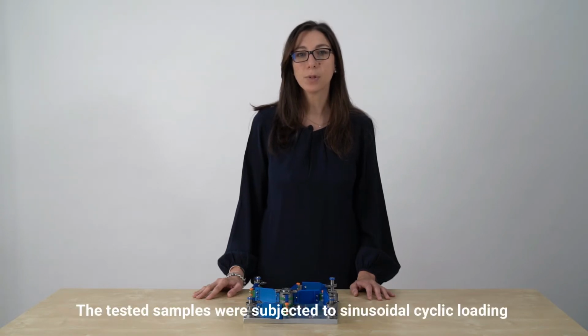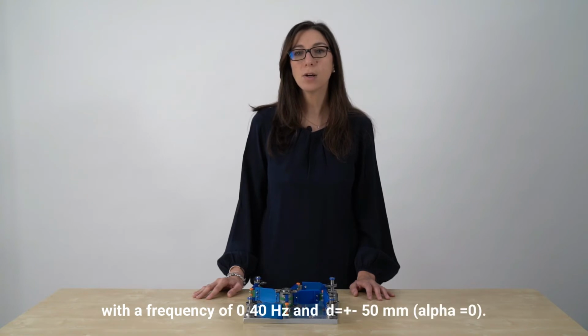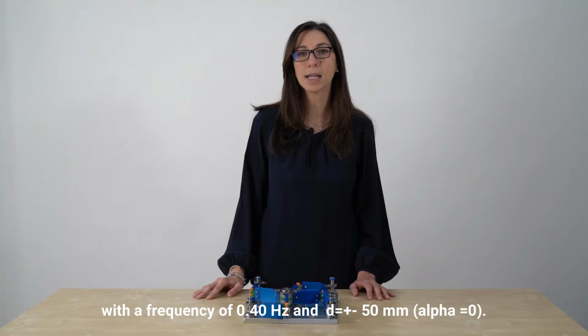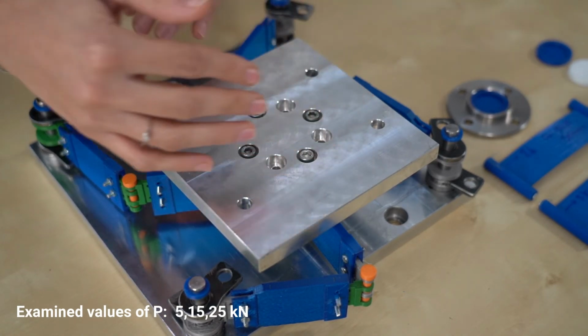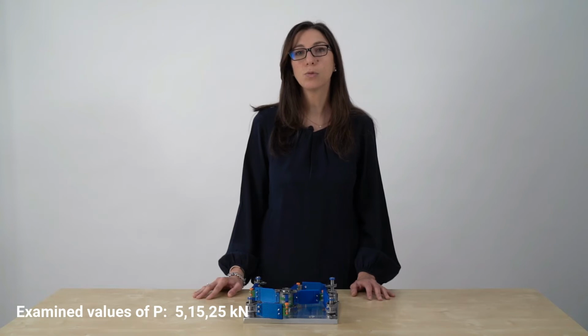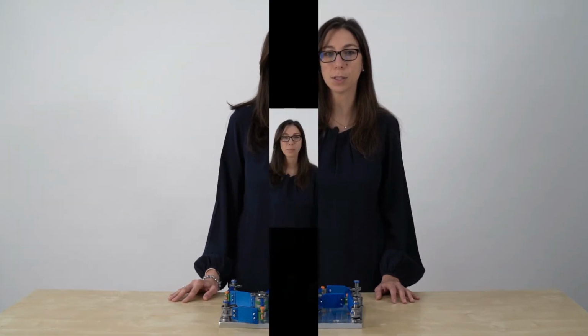The tested samples were subject to sinusoidal cyclic loading with a frequency of 0.40 Hz and D equal to plus minus 50 mm with alpha equal to 0. Three different values of the vertical load were applied to the top plate with P equal to 5, 15 and 25 kN.